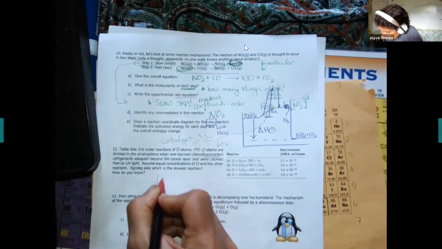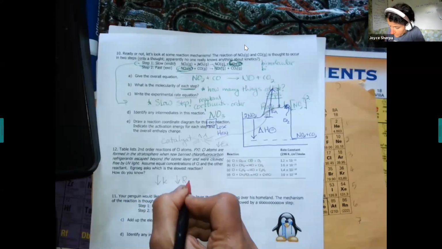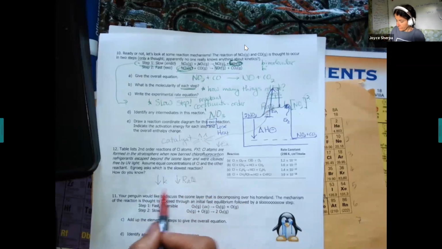So the lower the K, the lower the rate. They are always proportional.